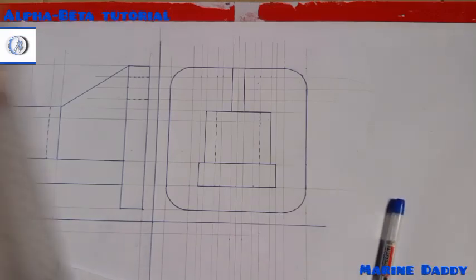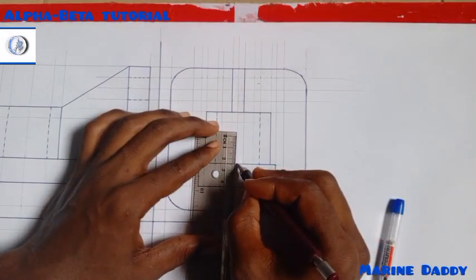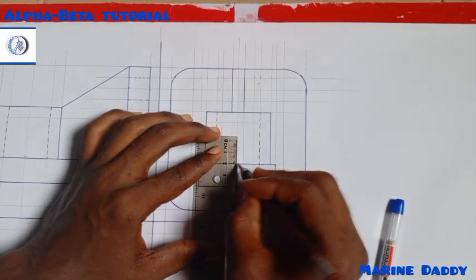So I'll measure 20 to this place, from this same center line.